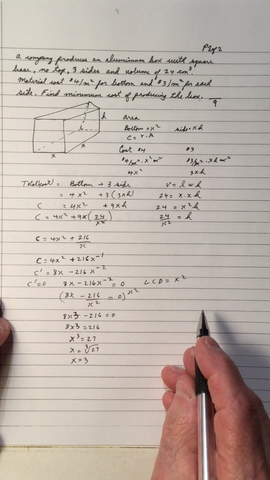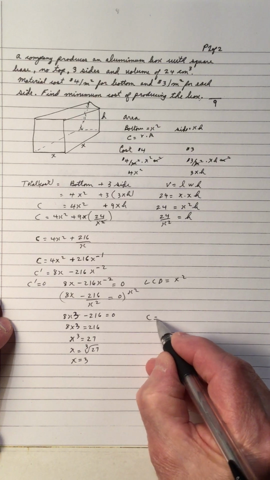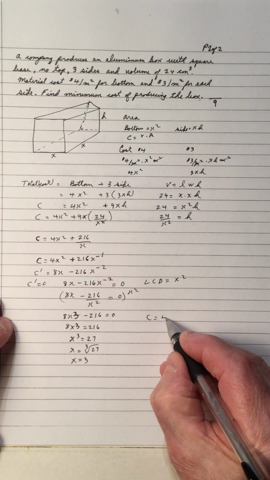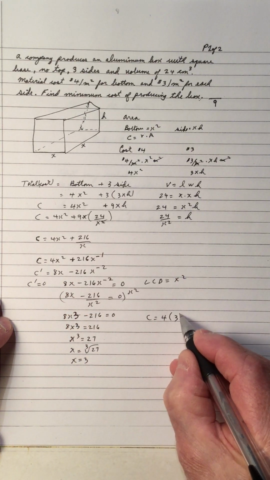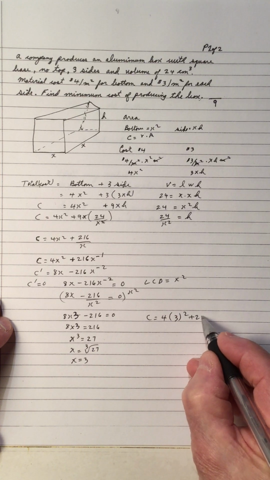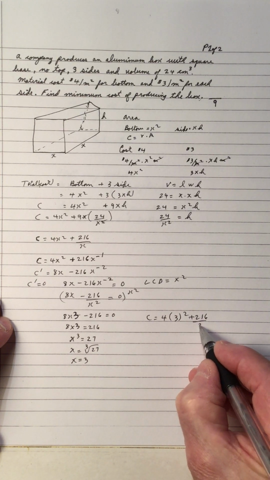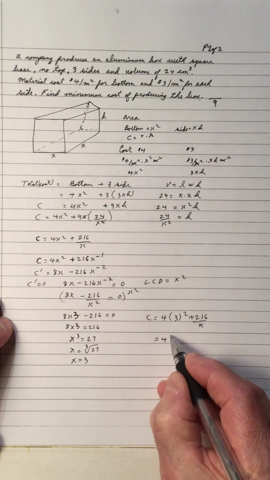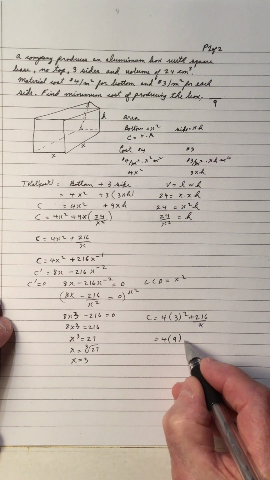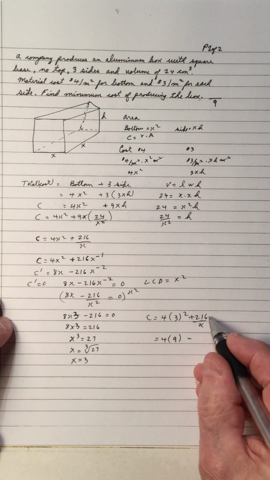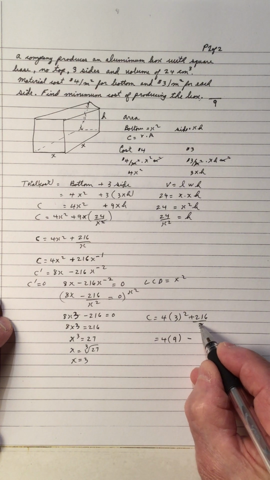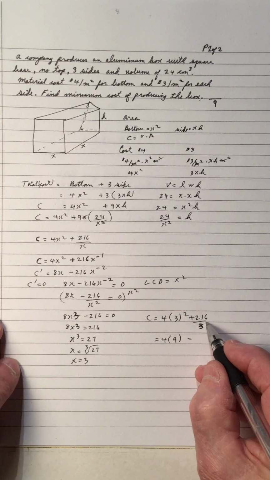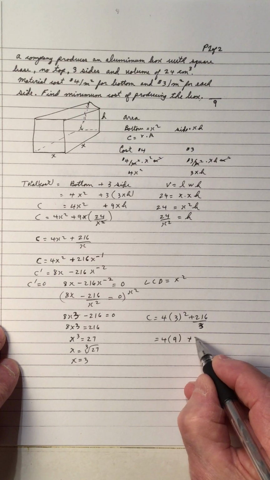So we want the minimum cost. So the cost is right here. So 4 times 3 squared plus 216 over x. Oh, I didn't put my 3 in. So I have 4 times 3 squared, which is 9. Divide here, and I get a 72.